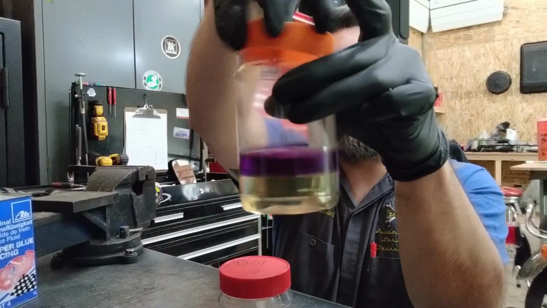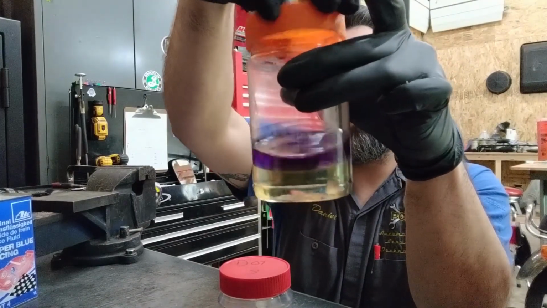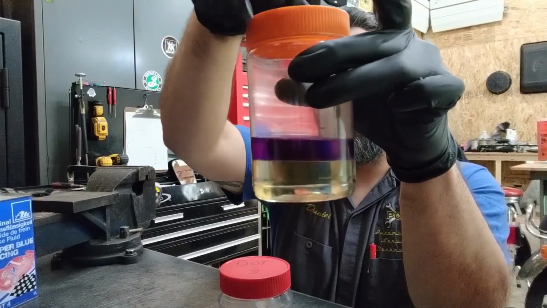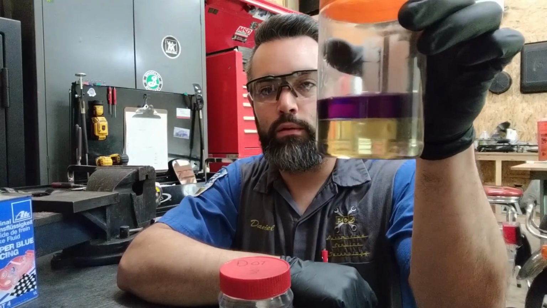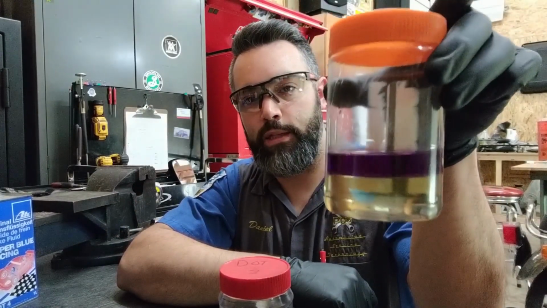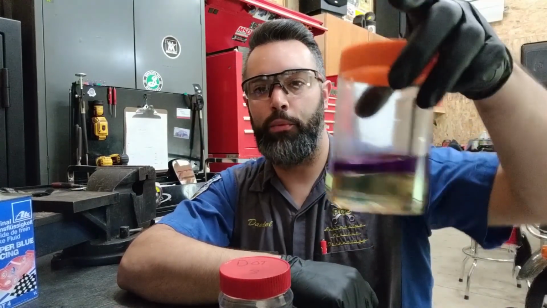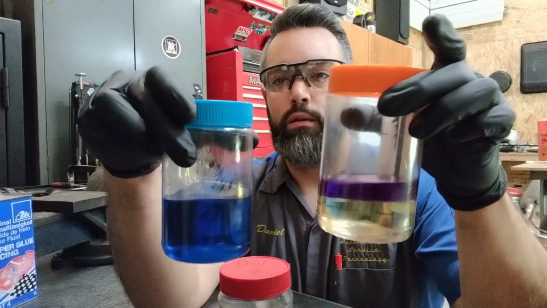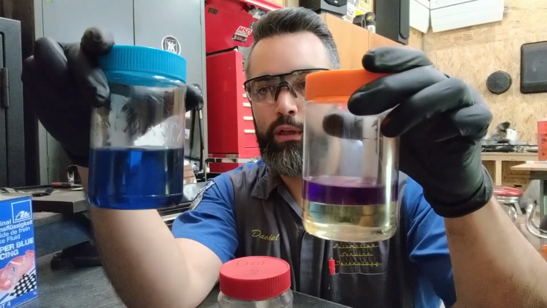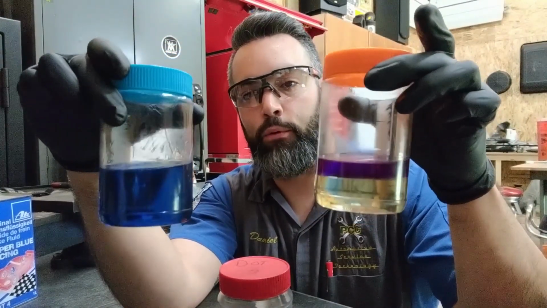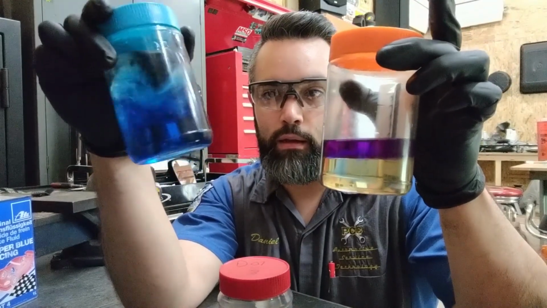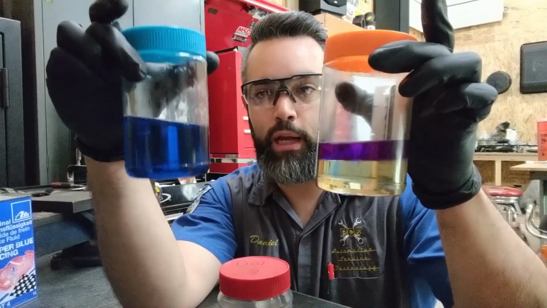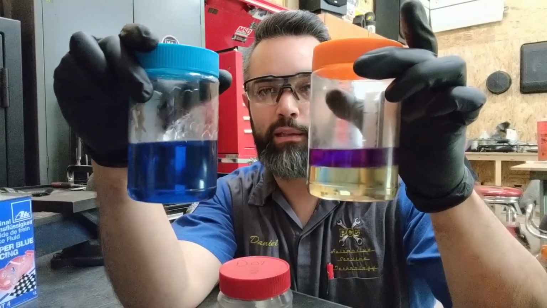This is an example of how two fluids do not mix. There's a clear separation. So DOT 5 is silicone based and it's dyed purple. The racing blue DOT 4 is compatible with DOT 4 systems. So it mixes with DOT 4 and that blue does not separate, indicating that this is mixed.